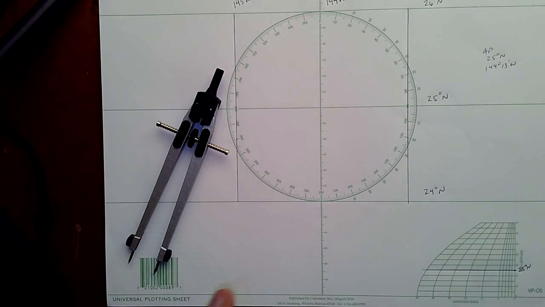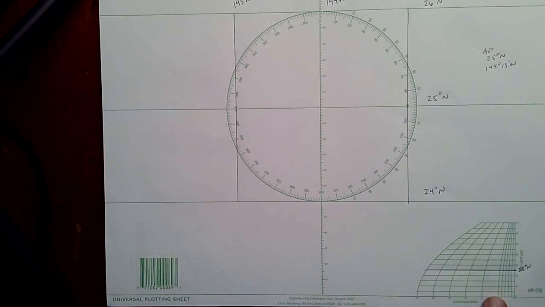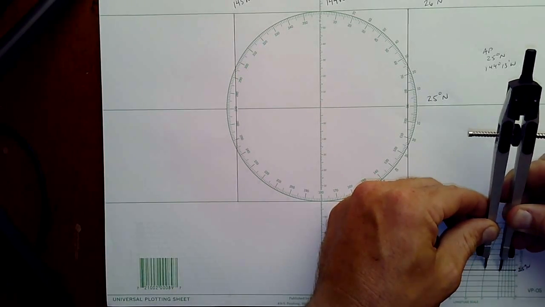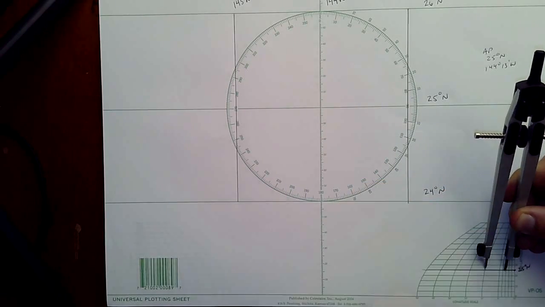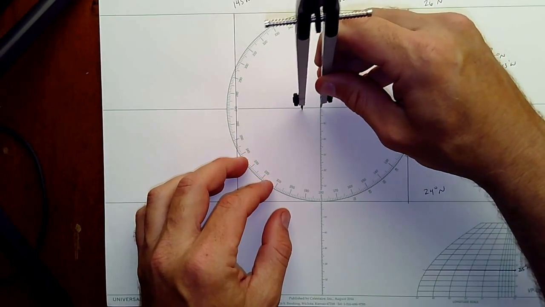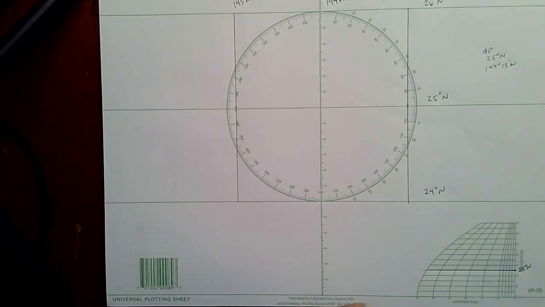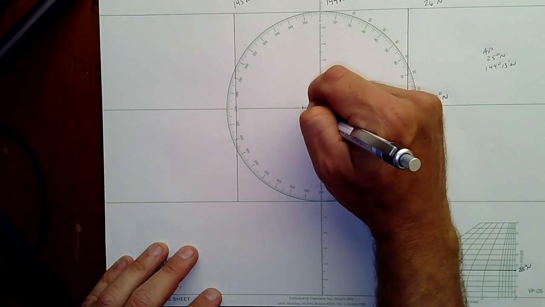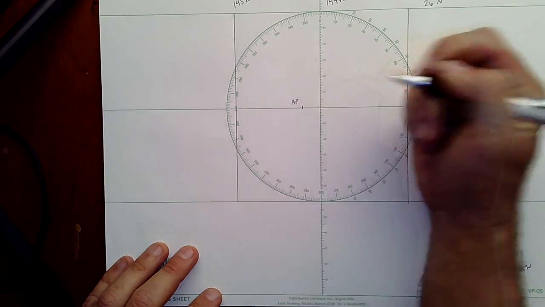That's the one we're going to use. So I need 13 minutes. So here is 10 and here is 0. So I can go 10 minutes and then an additional 3. So 10, 1, 2, and 3 to get our 13 minutes. So that would put this mark right over here. And we can now draw our assumed position. So this is our AP, our assumed position.